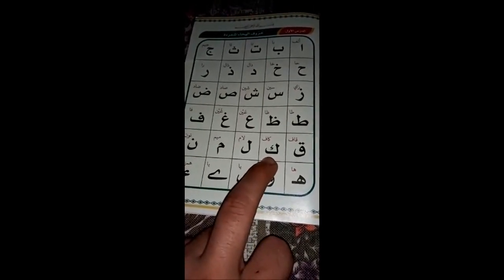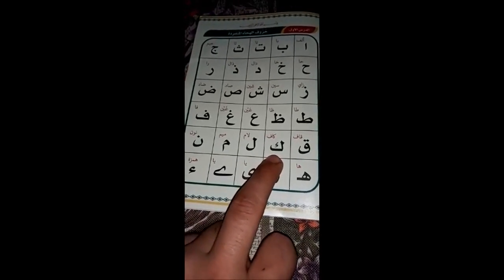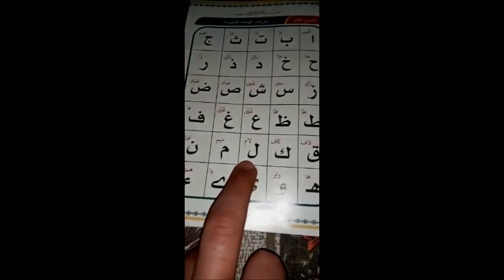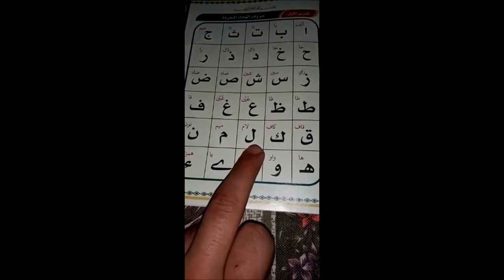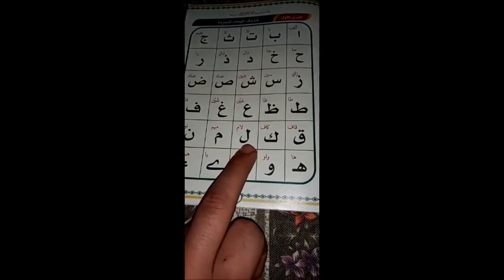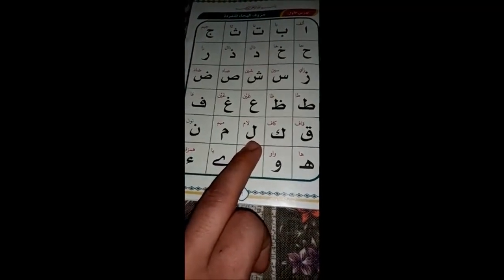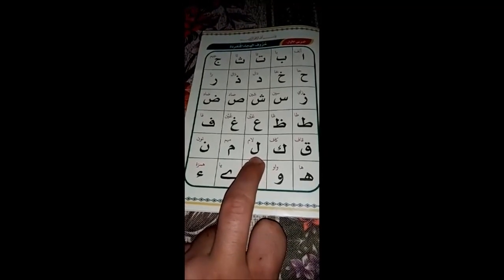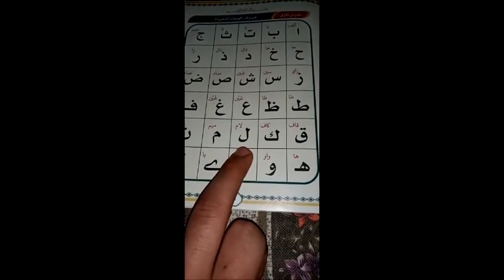It's so easy because we have K in English, like cat, C-A-T, cat. This is Lam. In English, we have a heavy lam, but in Arabic, we have a very light lam in all words.